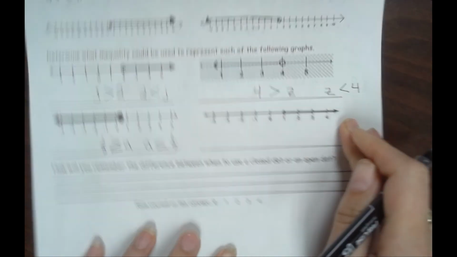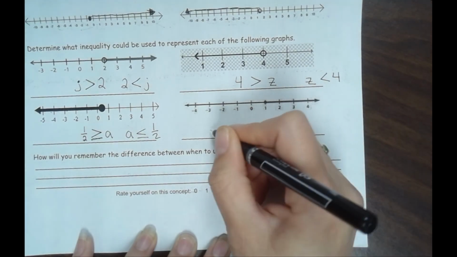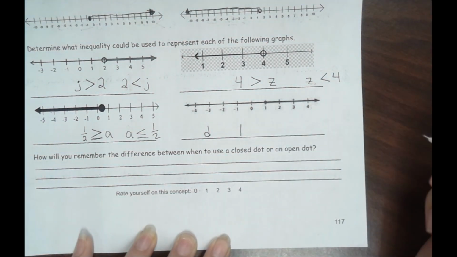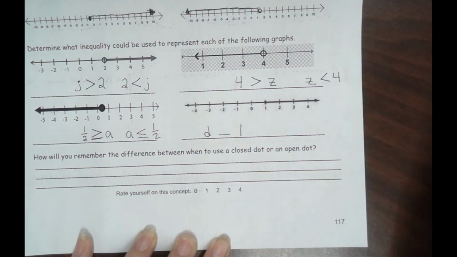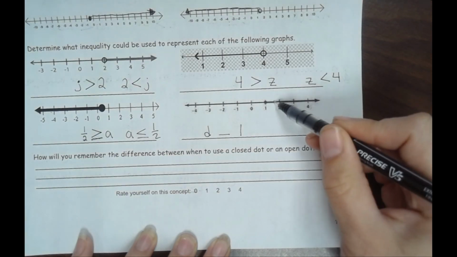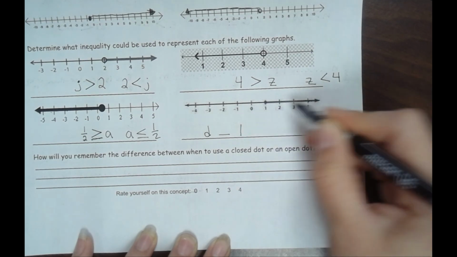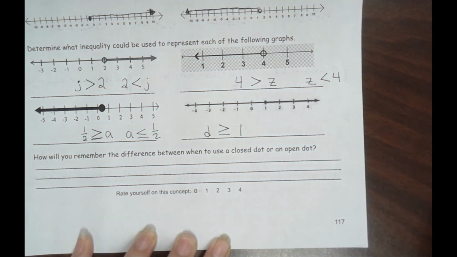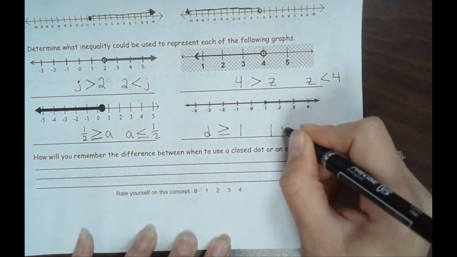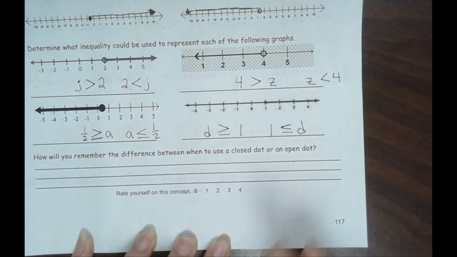Okay, last one. Positive 1 is what we're comparing with, and I'm going to use the variable D. Closed dot means it can be equal. We just need to determine which way the mouth is open. So 1, it looks like the arrow goes this way, so that'd be 1, 2, 3, 4. That means all these numbers are bigger than 1. That means this D is larger than 1. If we put the 1 first, as long as the mouth is open towards the D, it's correct. It doesn't matter which one you wrote.